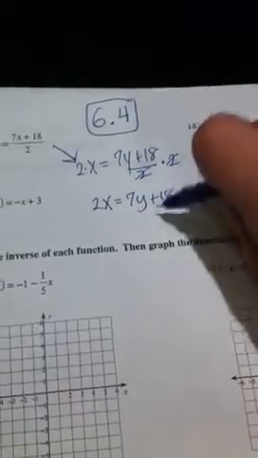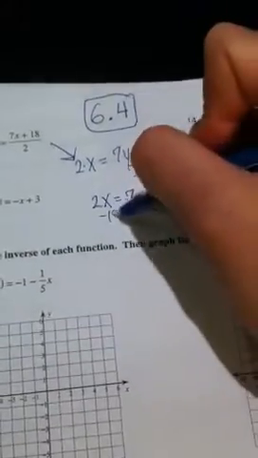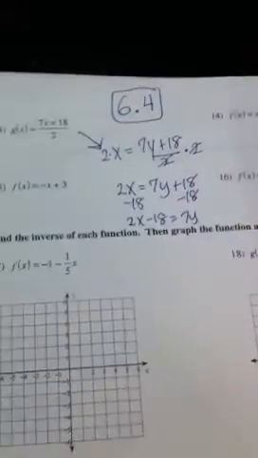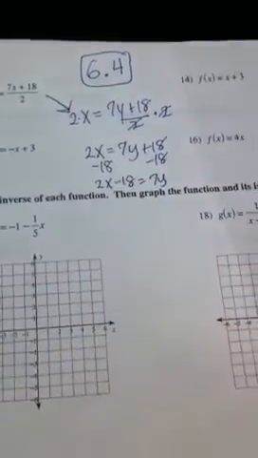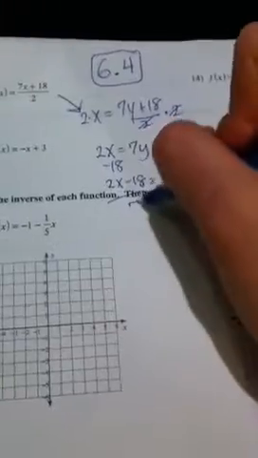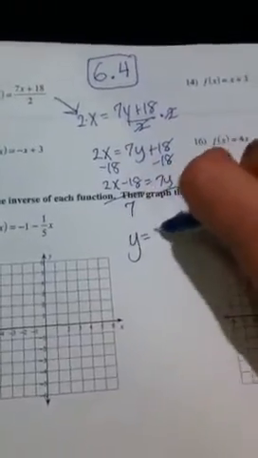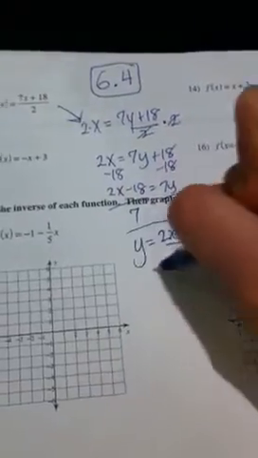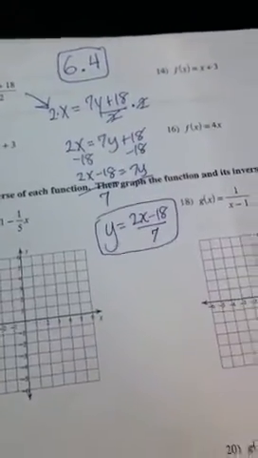Now subtract 18. So I get 2x minus 18 equals 7y. Still haven't solved for y. I want to divide both sides by 7. And I'm just going to leave it as 2x minus 18 over 7. Ta-da.